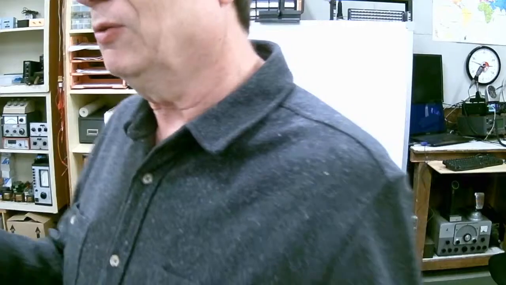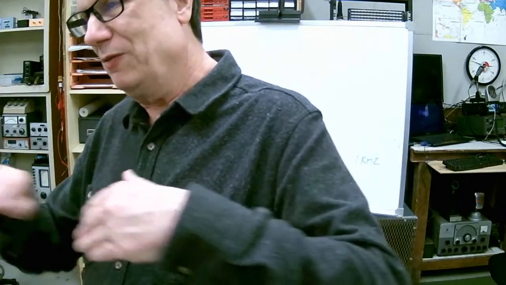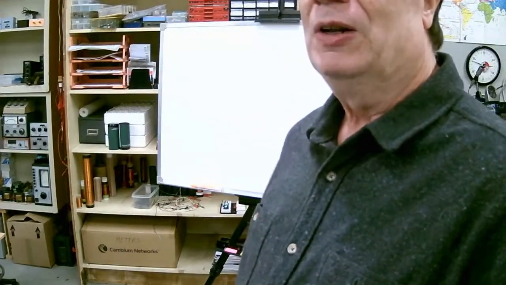Because basically, in order to induce a voltage in a wire, you have to have the electrons flowing in the direction of the wire. Now, I guess if your wire's infinitely thin, you could get some polarization across the cross-section of the wire, but that's minuscule.